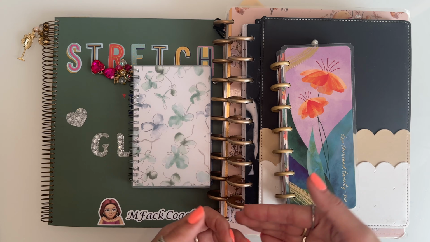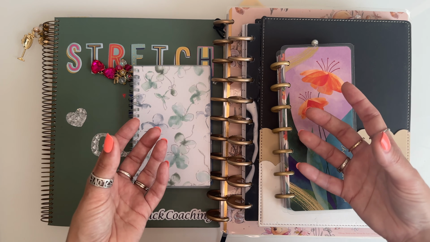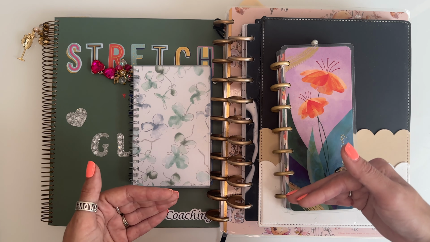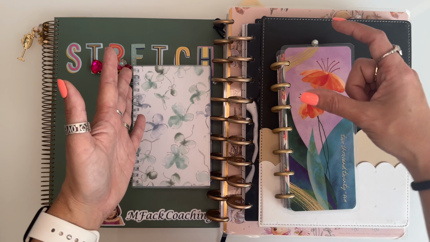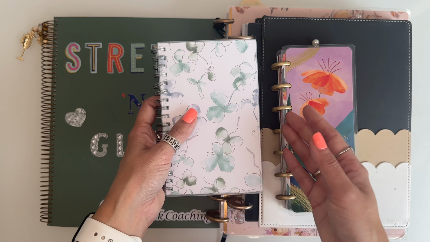All right, the next one I want to talk to you about is horizontal. So horizontal just means that the individual day of the week is listed so you can write on it from essentially left to right. This is a Blue Sky planner.